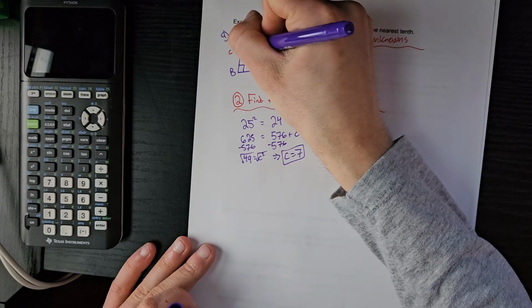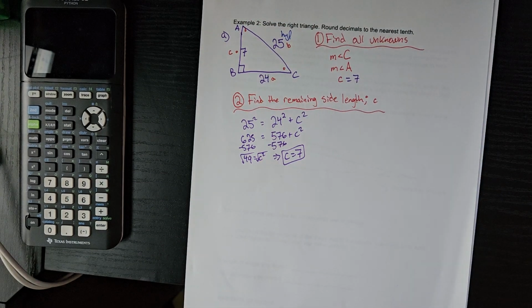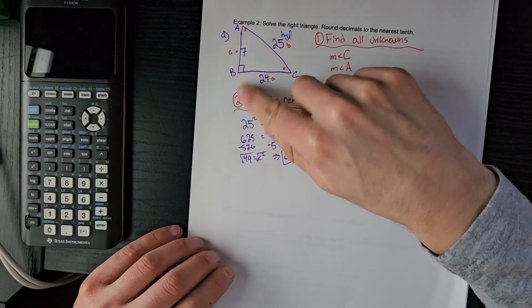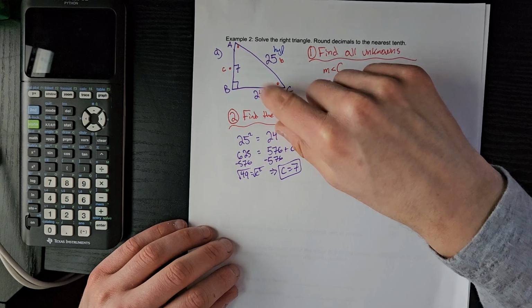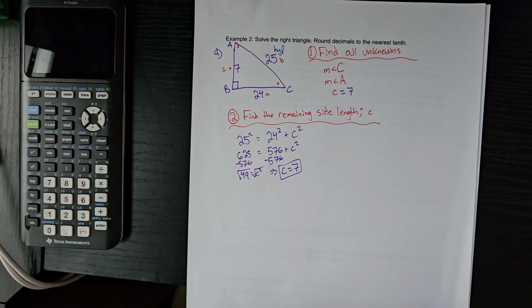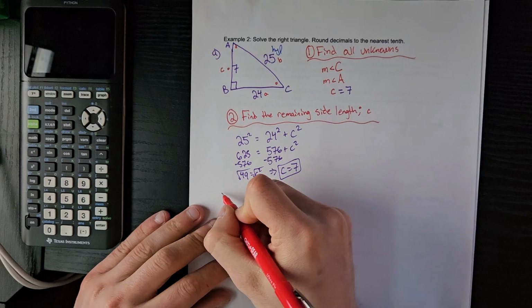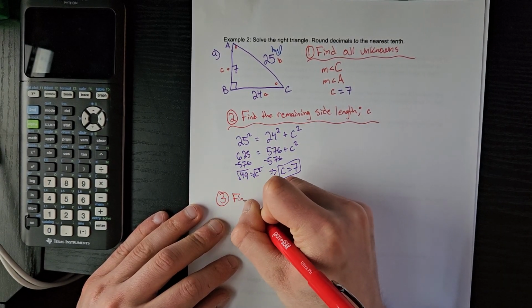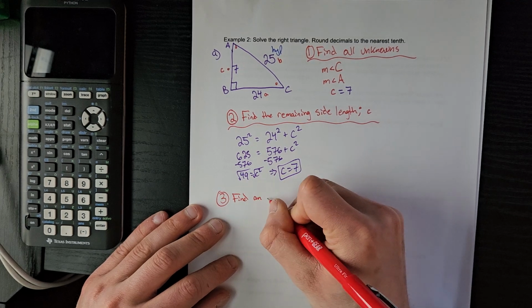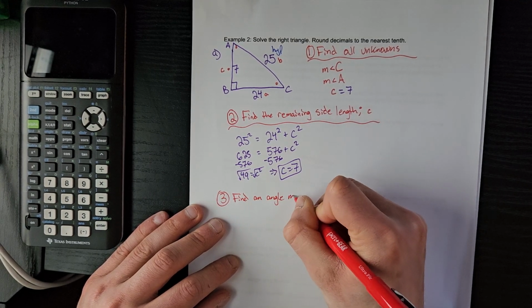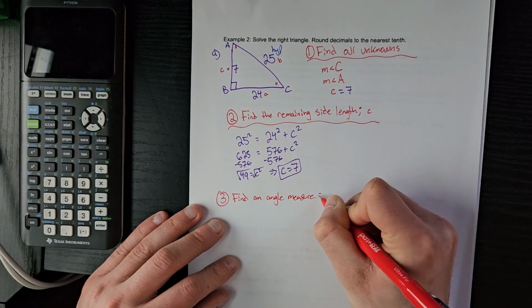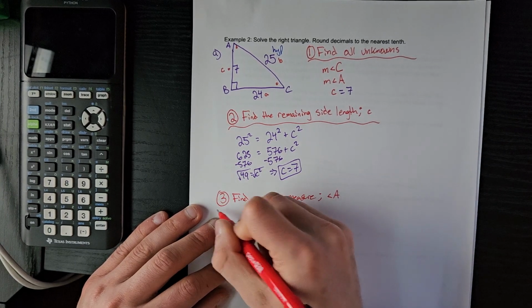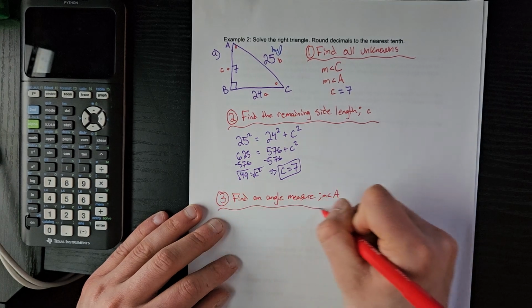Now that we know C is 7, it'll make it easier to find angle measures. Why do I say it's easier to find angle measures? Well, now I can use any of the trig ratios I want in order to find out A and C. So our third step will be to find an angle measure. In our case, let's say angle A. I want to find the measurement of angle A first.